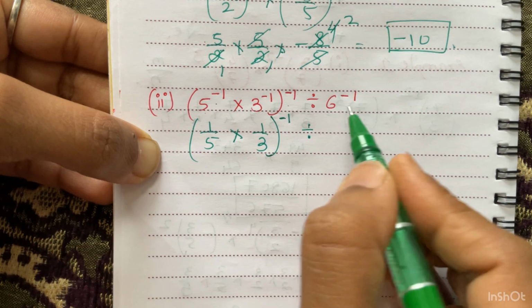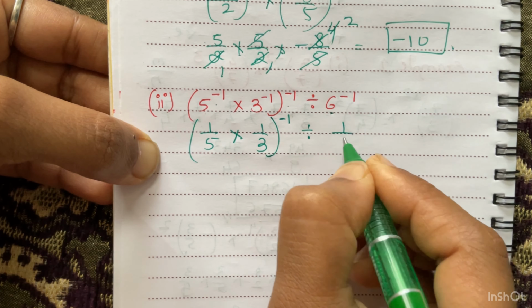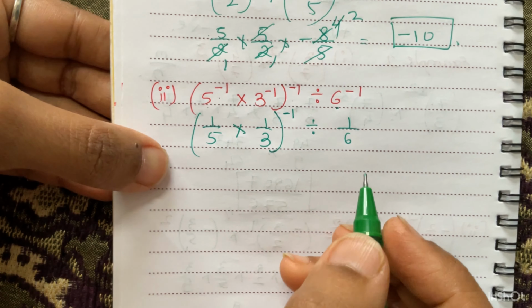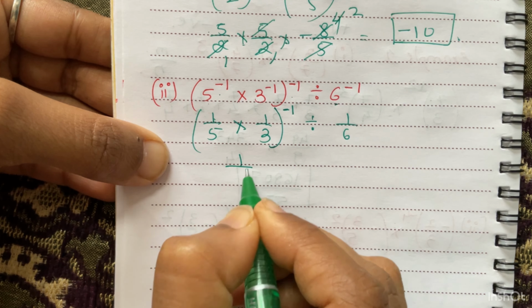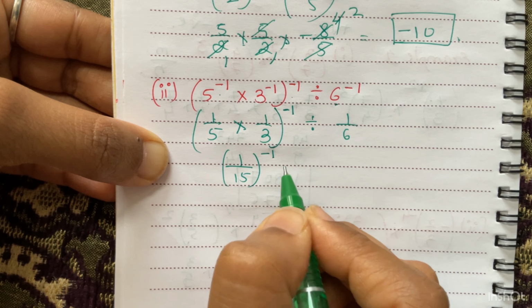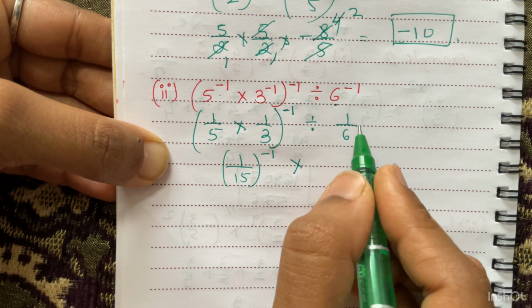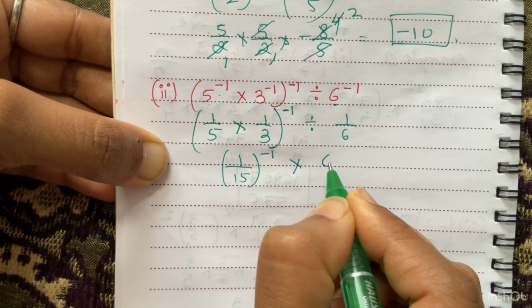Now division. Now again we will convert to the positive, right? 1 by 6 we will get, now plus 1. Again it is not required. Now 1 into 1, 1; 5 3s are 15, but we are still having power minus 1. Now I'll convert this division to multiplication. When I convert, we need to do the reciprocal of this, right? So it will become 6 by 1.